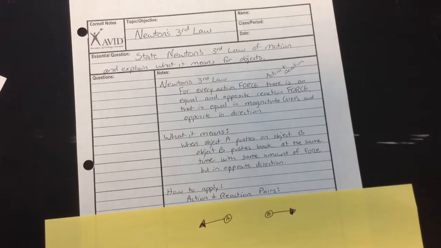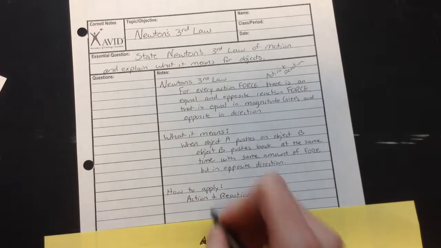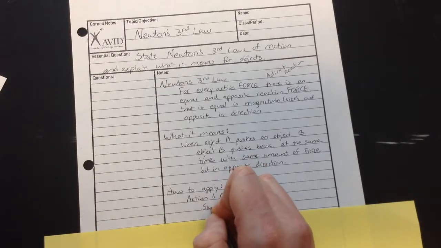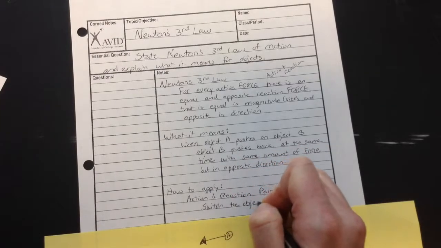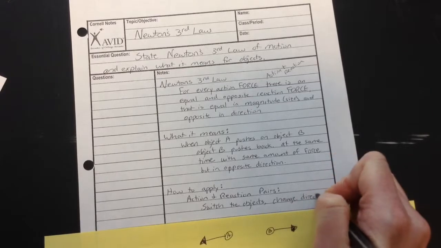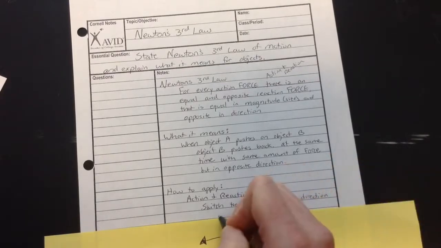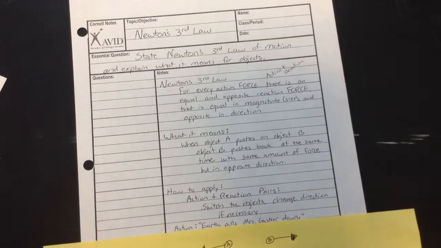Okay, how to apply? We're always looking for pairs. When you're looking for pairs in an action-reaction, it's pretty easy. You take your action, you switch the objects, and change the direction if one is listed, or if it's necessary. Change direction if necessary. And then that's it. That's all it is. Now remember, it's always about forces, so we're going to do an example here.